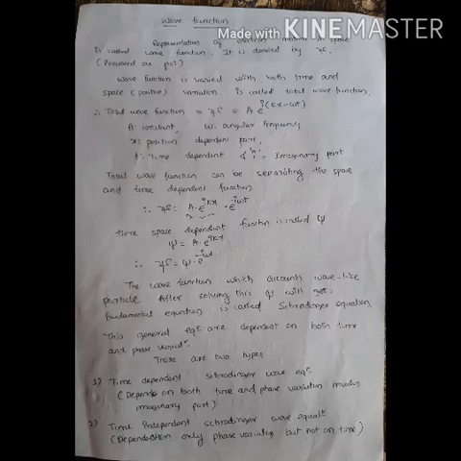Good afternoon, and today's topic is the wave function. The wave function is a representation of electron motion in space, and it is denoted by the Greek letter psi. This wave function varies with both time and position, and it is called the total wave function, given by the expression psi equals A e raised to i(kx minus omega t).